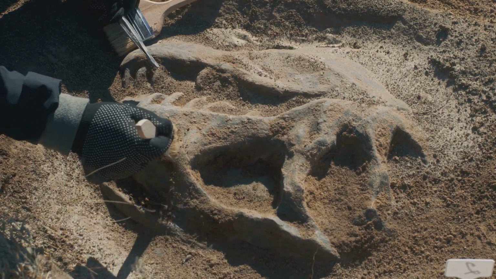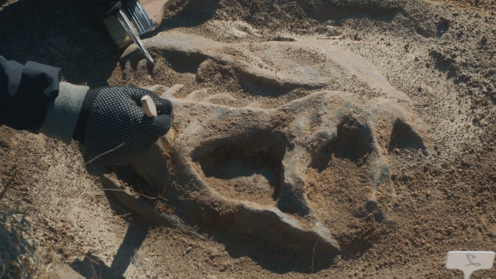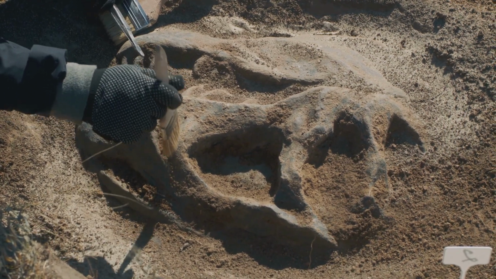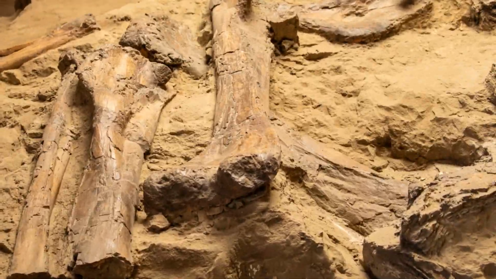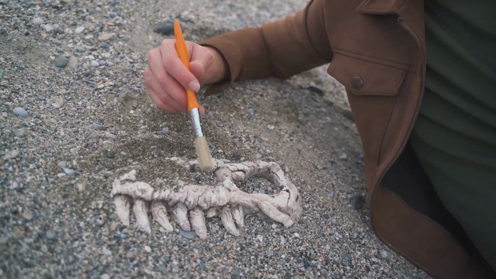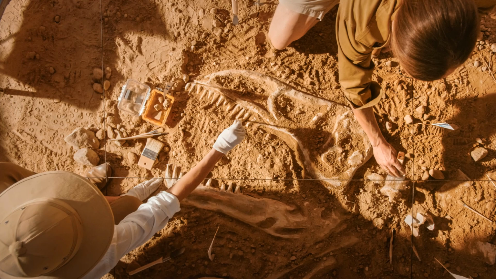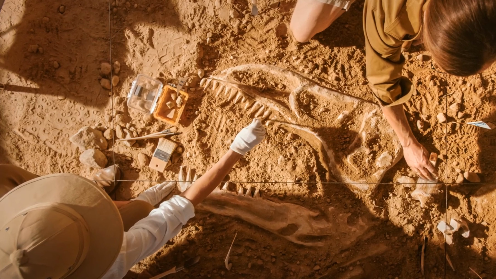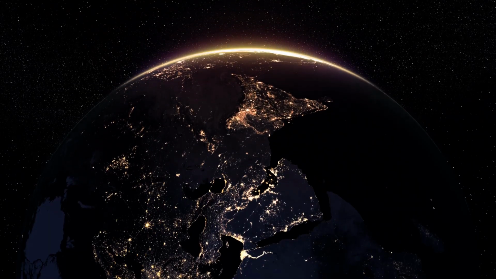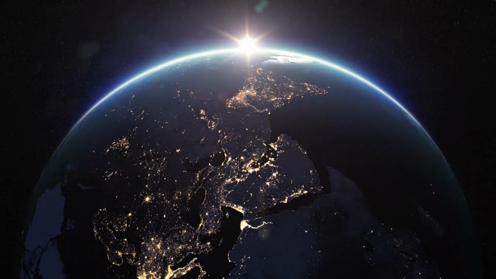A day in the life of a paleontologist involves a lot of detective work. Piecing together clues from the past creates a vivid picture of what life was like millions of years ago. There you have it. You now have the fundamentals of what paleontology is and why it's important. Today we have learned that paleontology is more than just the study of fossils. It's a key to understanding our planet's history and our place within it.